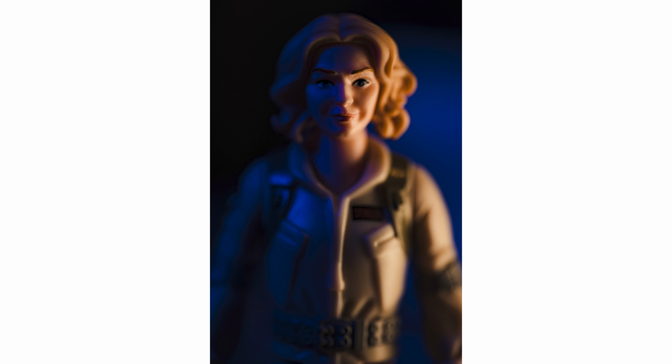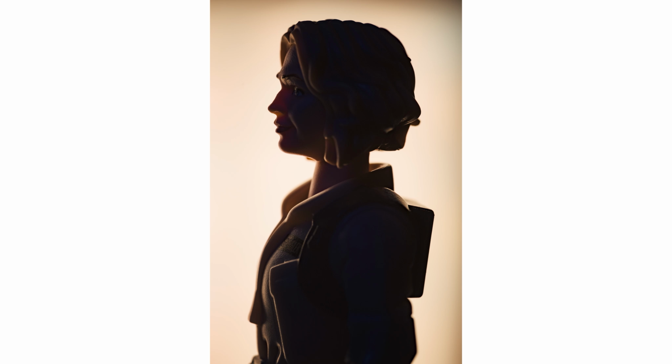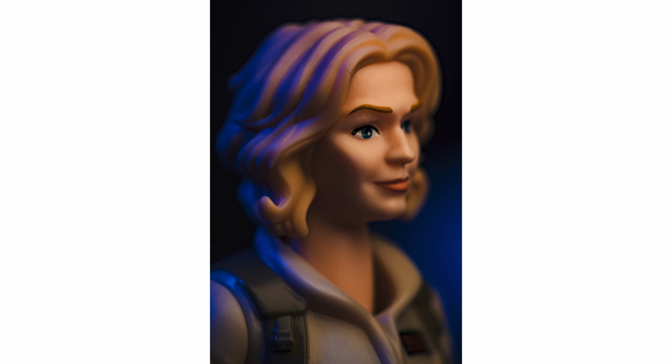And if you have an action figure and an LED light or a flashlight, play around. See how different light positions affect your subject. And bonus points if you take out your camera and shoot some photos, because I did. It was quite a bit of fun.